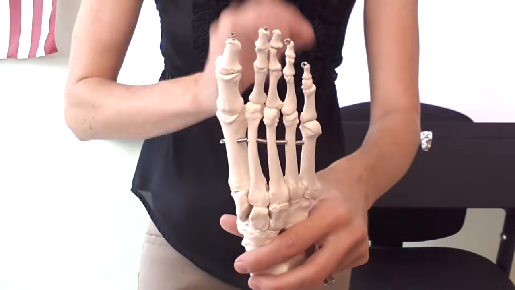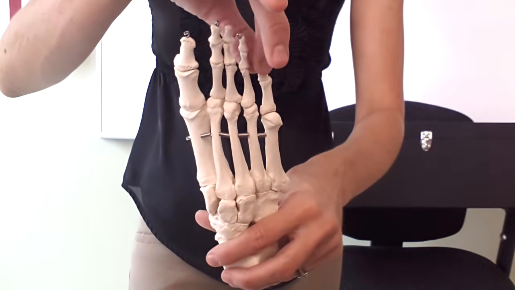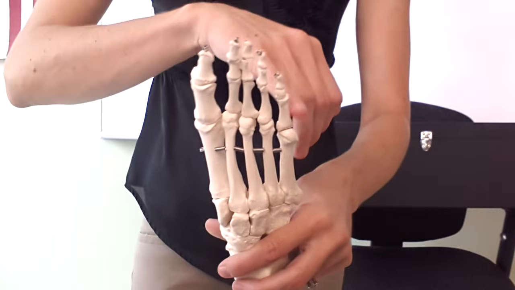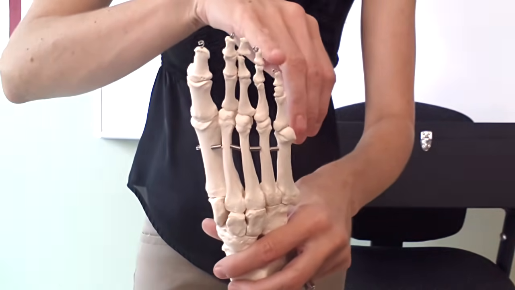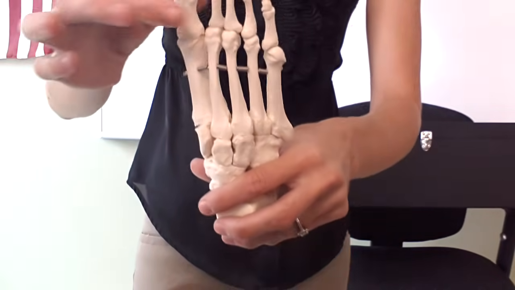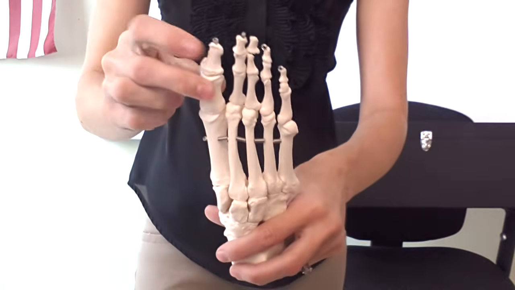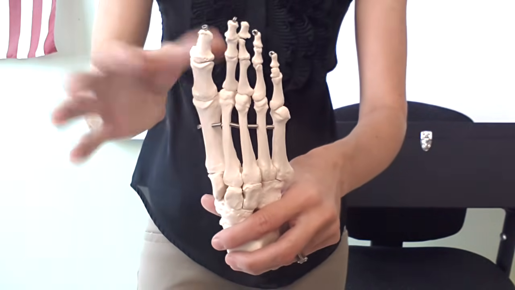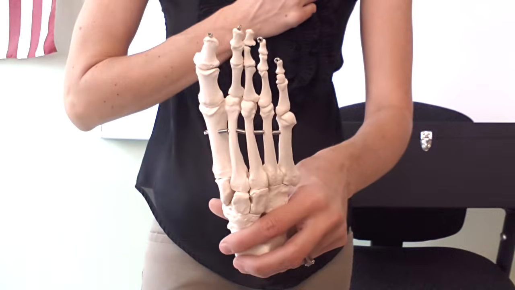And just like in the fingers, we have 3 phalanges for each toe, a proximal, a middle, and a distal, except for the big toe. In the big toe, we only have 2 phalanges, a proximal and a distal.